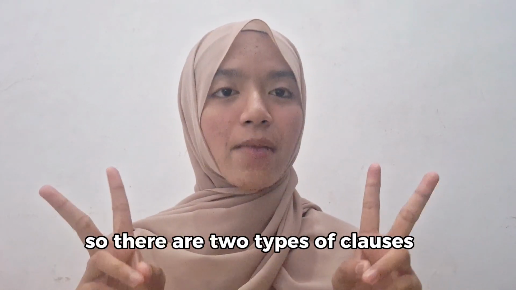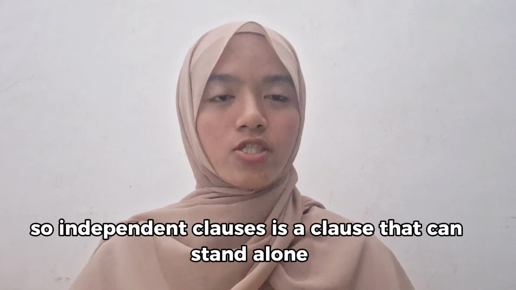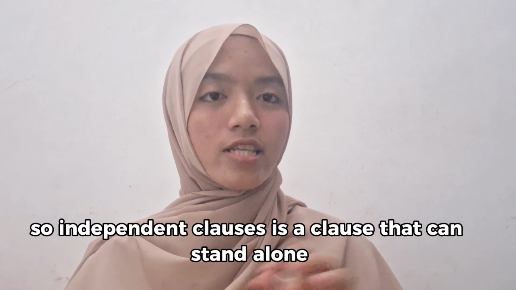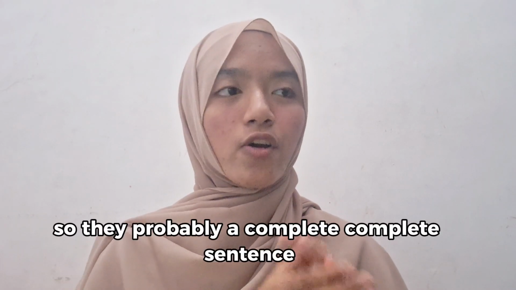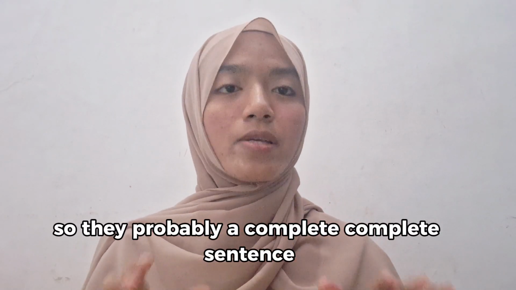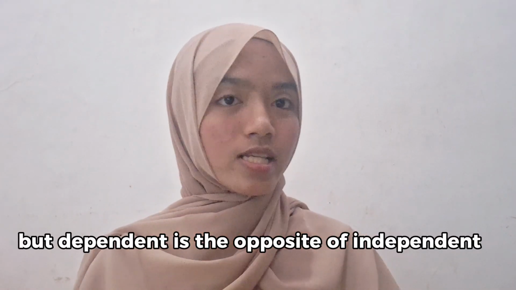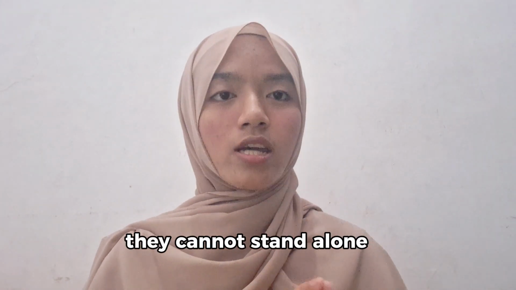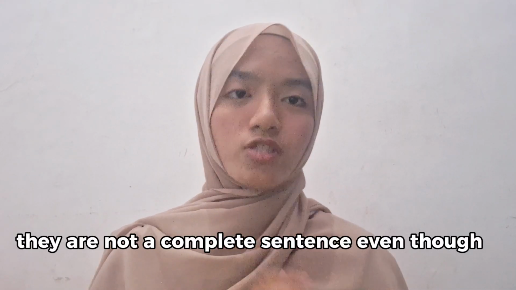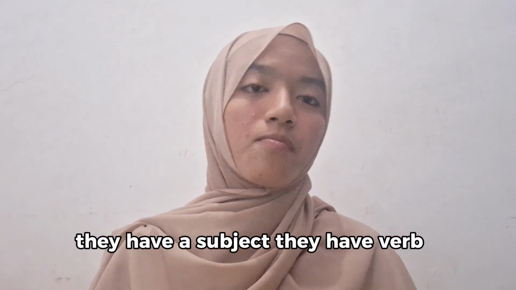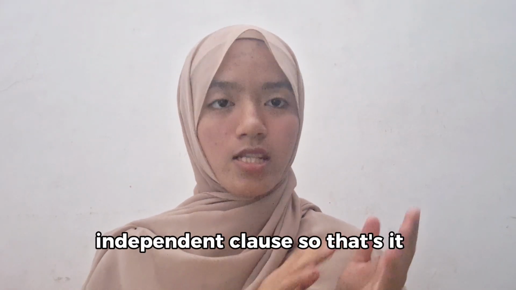So there are two types of clauses. The first one is independent. An independent clause is a clause that can stand alone because it has a subject and verb. So it is probably a complete sentence. But dependent is the opposite of independent. They cannot stand alone because they are not complete. They are not a complete sentence. Even though they have a subject and a verb, they still cannot stand alone without an independent clause.